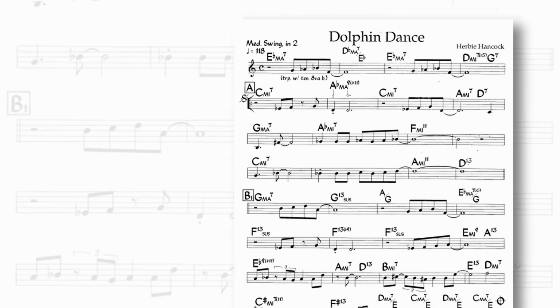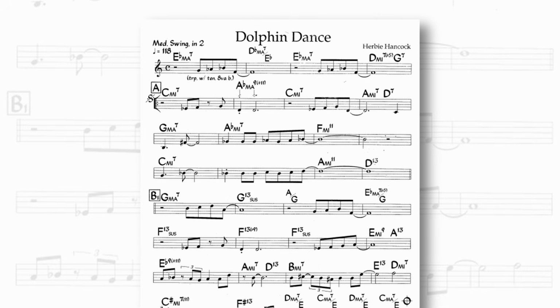And here is Dolphin Dance by Herbie Hancock. Again, there are lots of fourths in important places.